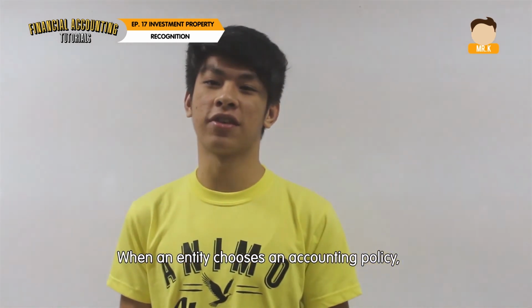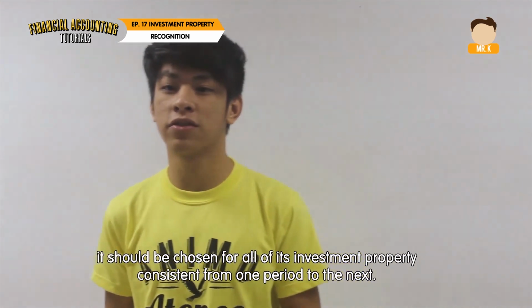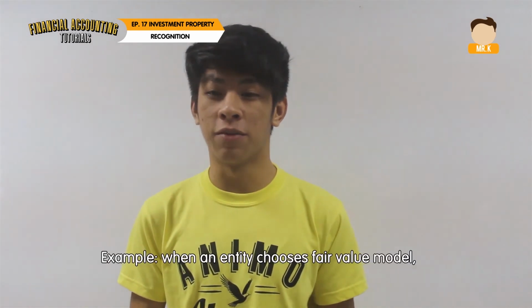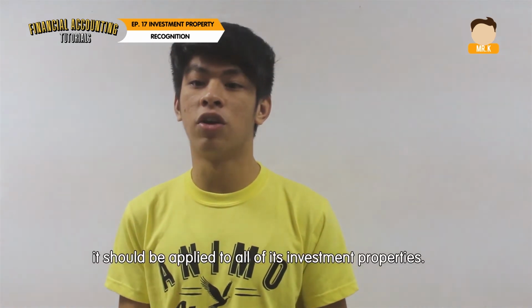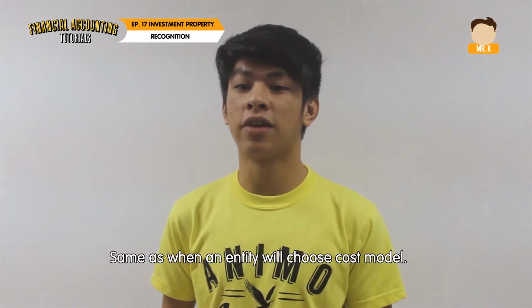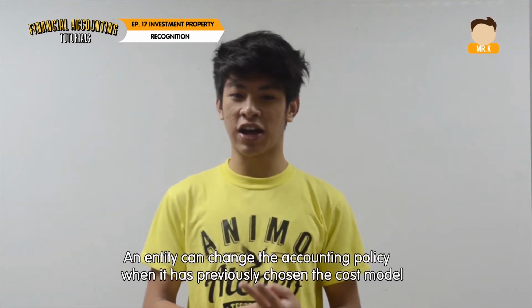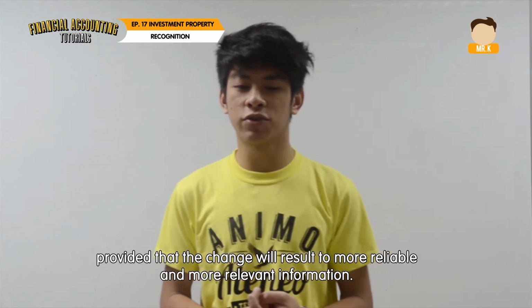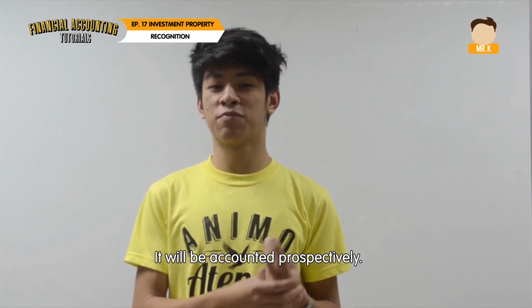When an entity chooses an accounting policy, it should be chosen for all of its investment property, consistent from one period to the next. The use of both models is prohibited. For example, when an entity chooses the fair value model, it should be applied to all of its investment properties, same as when an entity chooses the cost model. An entity can change the accounting policy when it has previously chosen the cost model, provided that the change will result in more reliable and more relevant information. It will be accounted for prospectively.